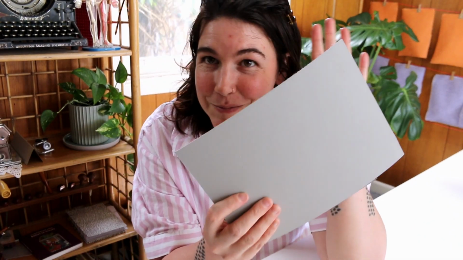Alright, so I'm just going to quickly take you through the materials I used to get the image from my sketchbook onto the block. So here is my block of lino. Very important: when you transfer something from a sketch onto your block of lino, you need to keep in mind that the image is going to be reversed.